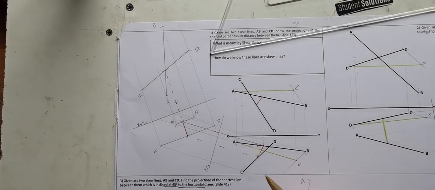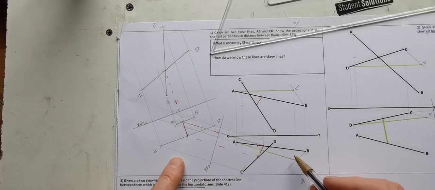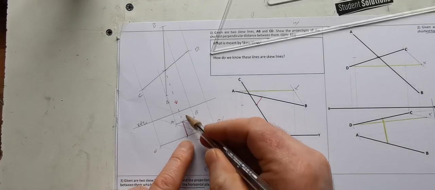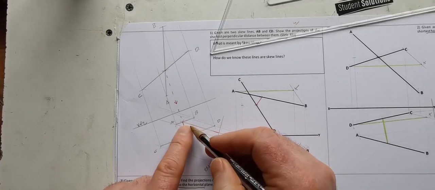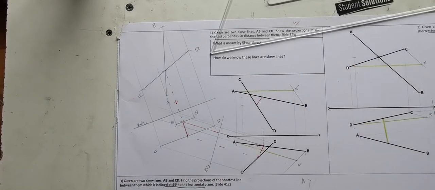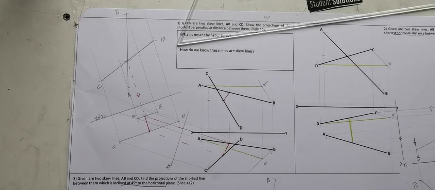So when we got our skew lines, we just looked perpendicular to them. Okay, and that's basically everything that you need to know, I would think, on skew lines, if you understand what's done there. So best of luck with that.